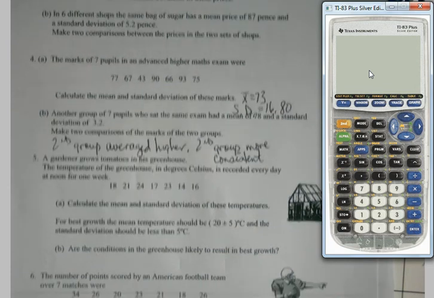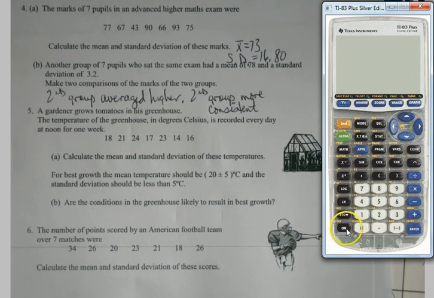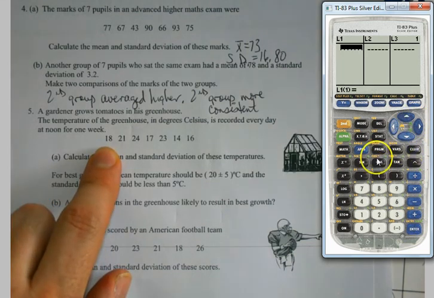And then one last one here. Probably won't even need the sheet to do this stuff after we've done so much stat work here. All right. So one last group. We're looking for temperatures in a greenhouse.